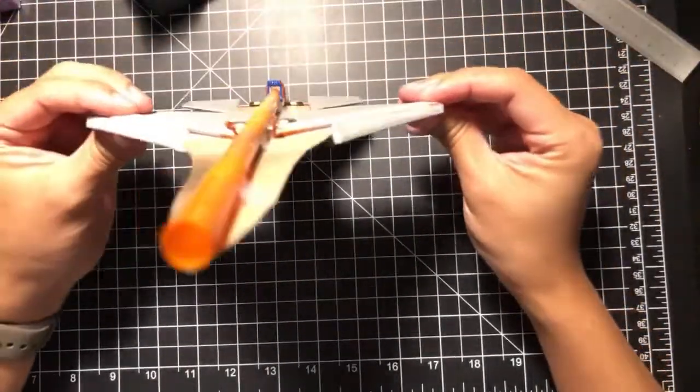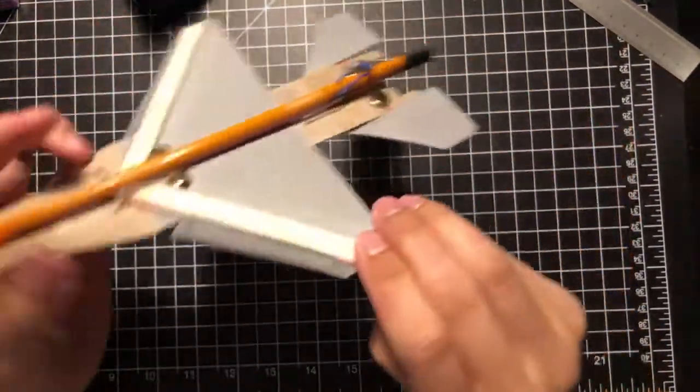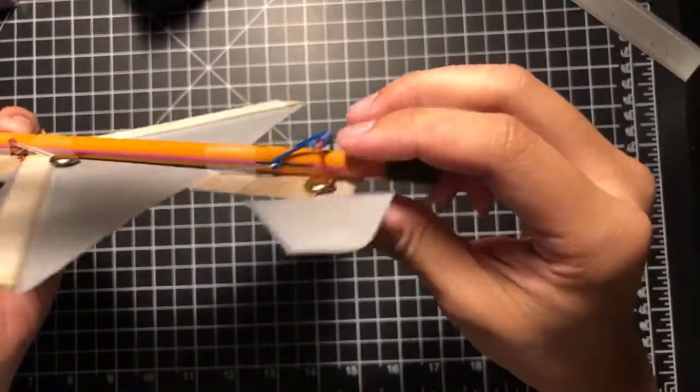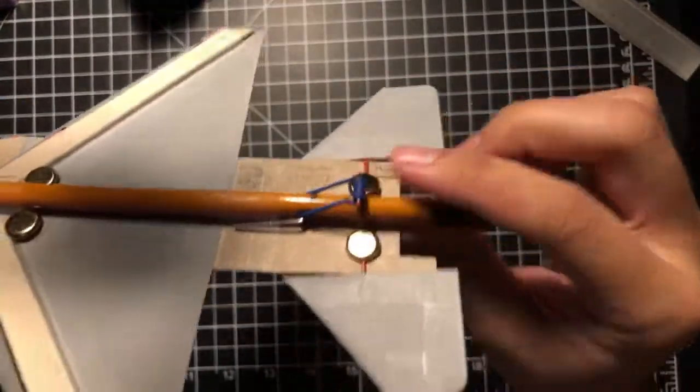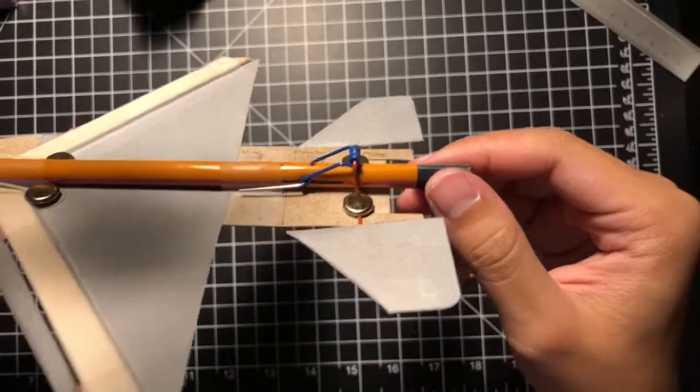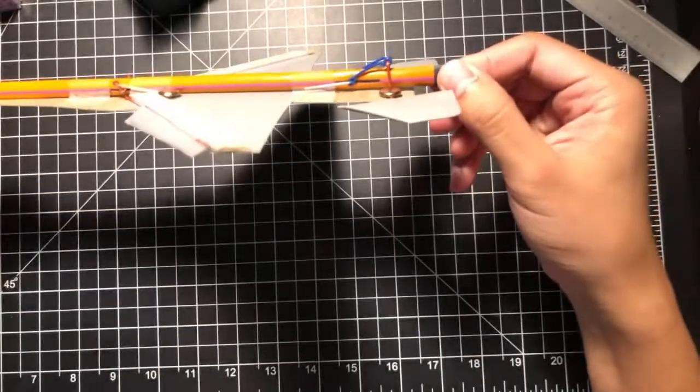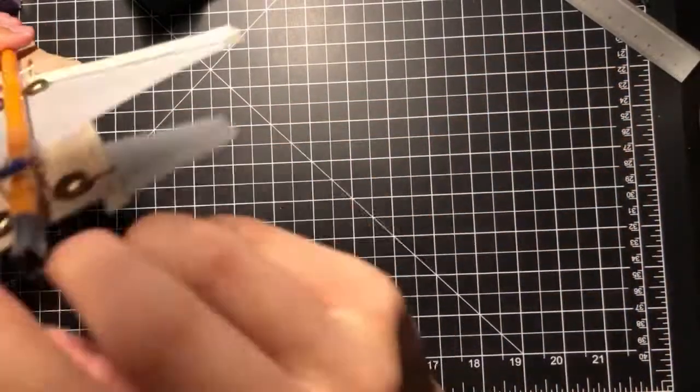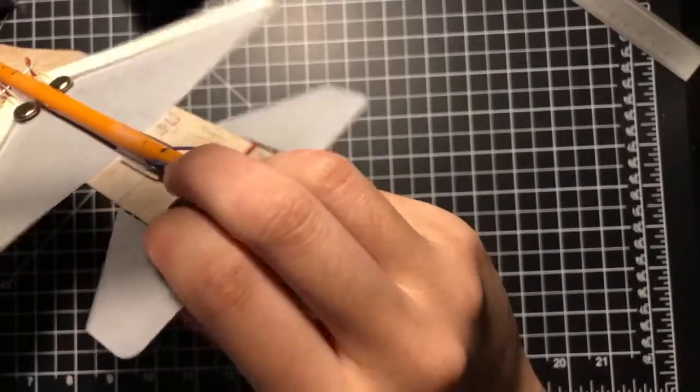Look at that. The slats work. And the elevators, too. It's just very slight right now, which might be appropriate, to be honest.